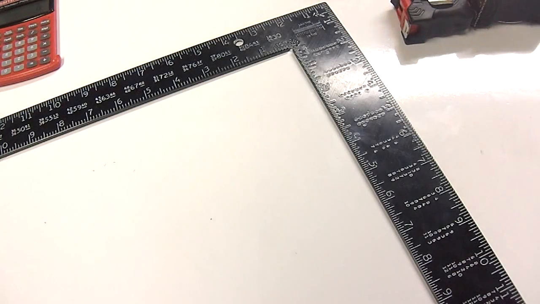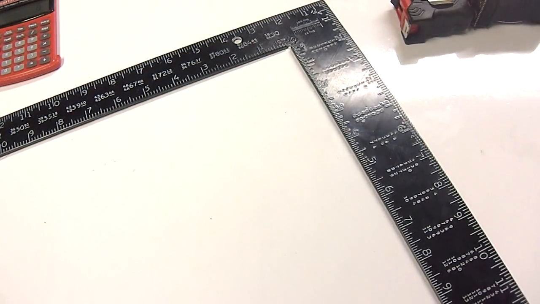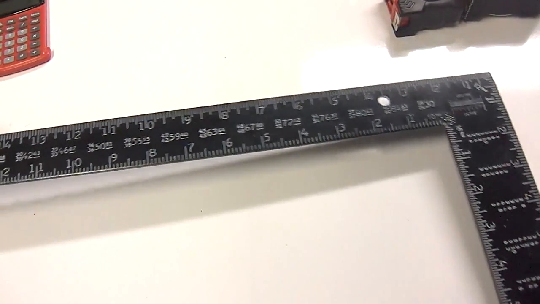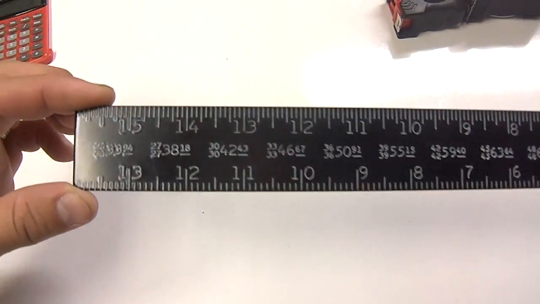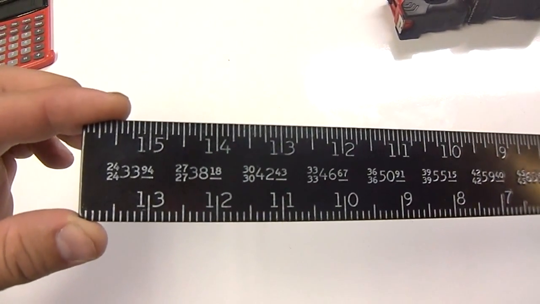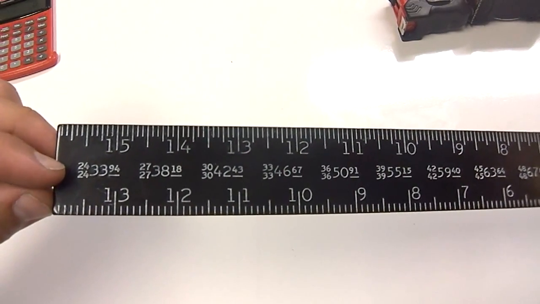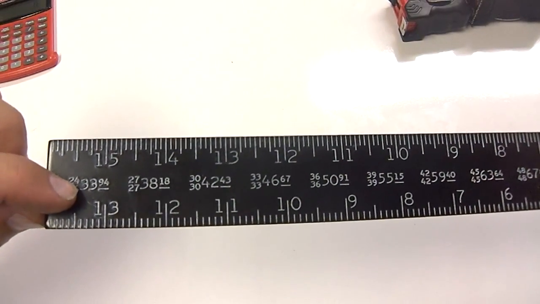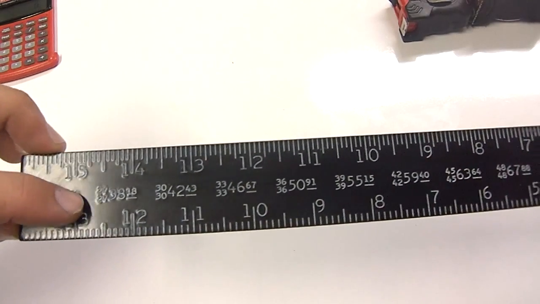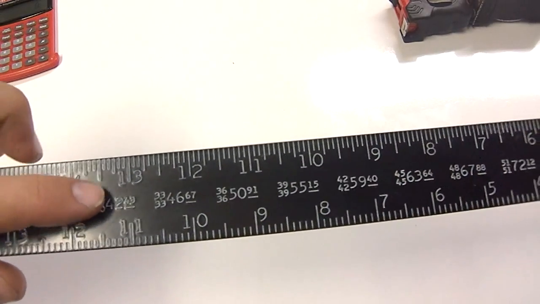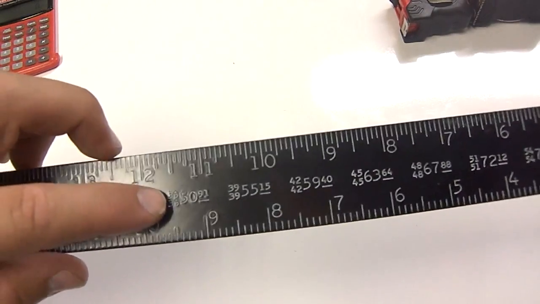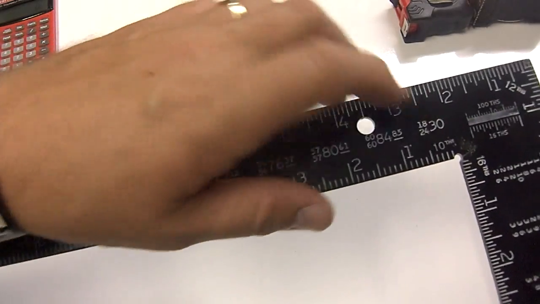Alright guys, the first scale that we're going to be talking about on the Carpenter square is the brace scale, okay? Now this is the one right here, where at the tongue end it starts off with these numbers right here, 24 over 24, and then 30, and then 94, then it goes down to 27, 27, 30, 30, 33, 36, and so on, all the way down, okay?